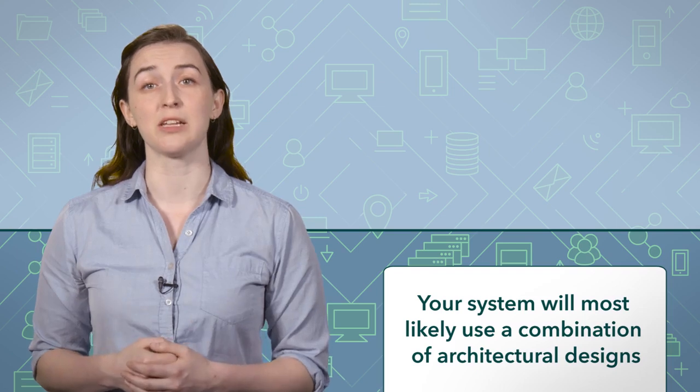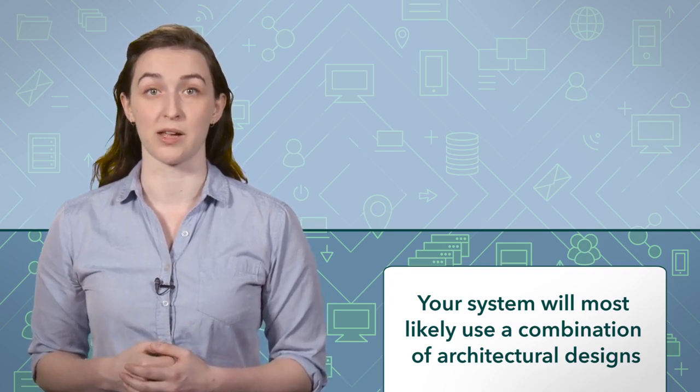Not only would a database decrease the performance of your system due to the pace at which the state of the system is changing, but it would also be difficult, if not impossible, to allow for a large number of concurrent players. In fact, your system will most likely use a combination of architectural designs. The requirements for modern systems are complex, and there may not be a clear-cut software architecture that is capable of addressing all the requirements. The context in which you are designing is important.